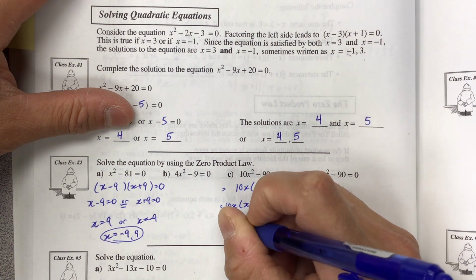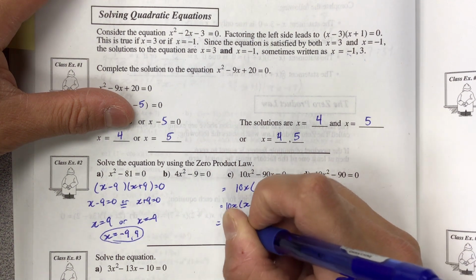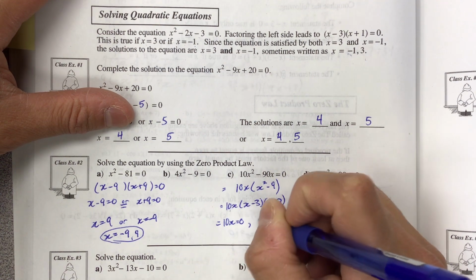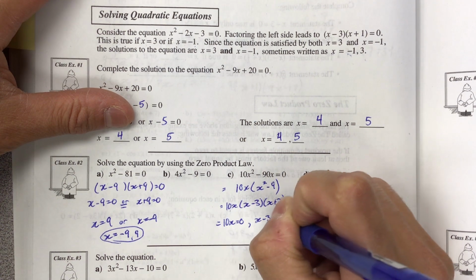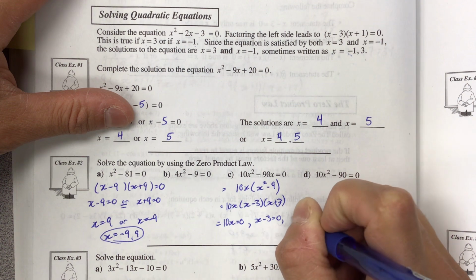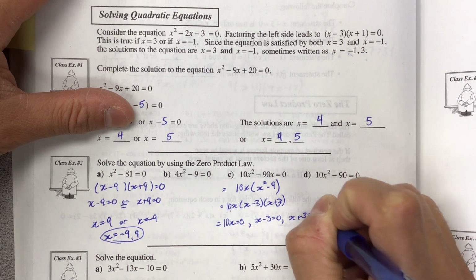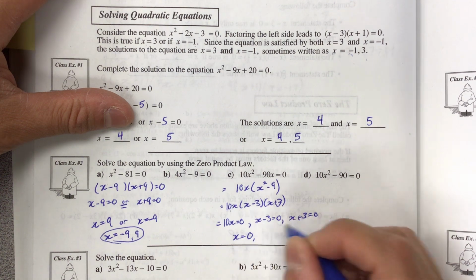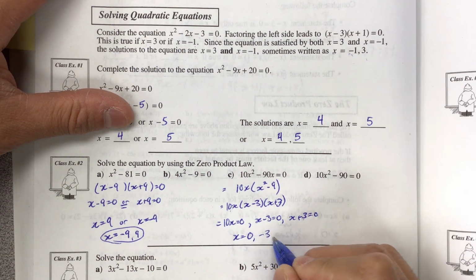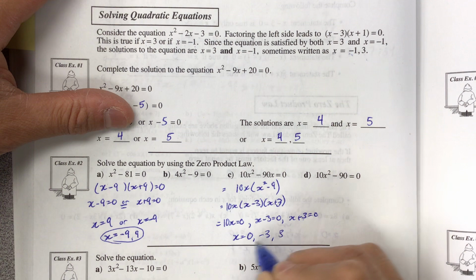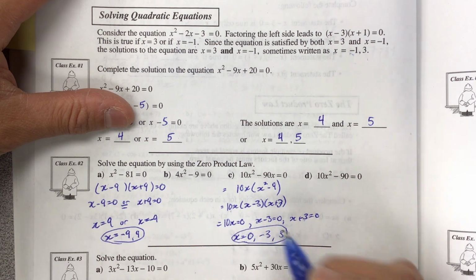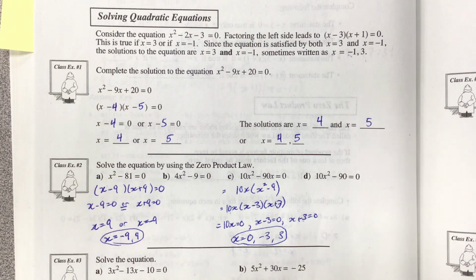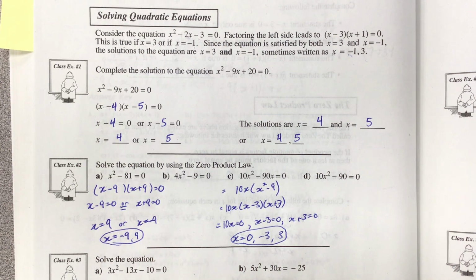If I take this and set each factor equal to 0, 10x equals 0, x minus 3 equals 0, and x plus 3 equals 0. This is going to be a value of x equals 0, x equals negative 3, and x equals positive 3. And we will look at a couple more examples in class.